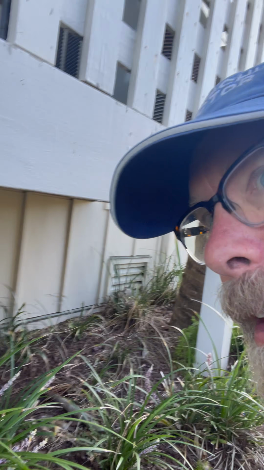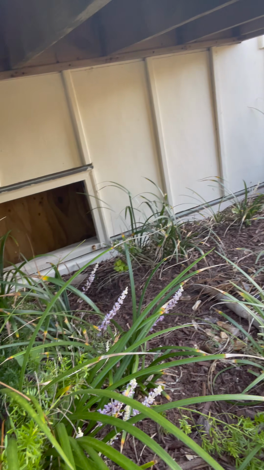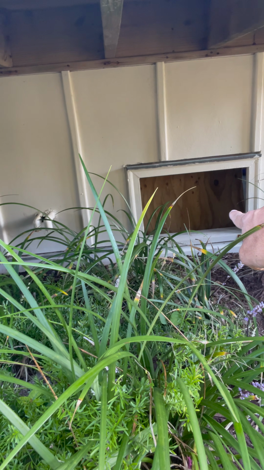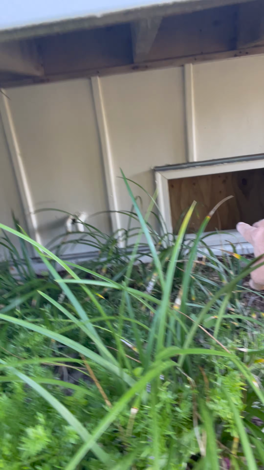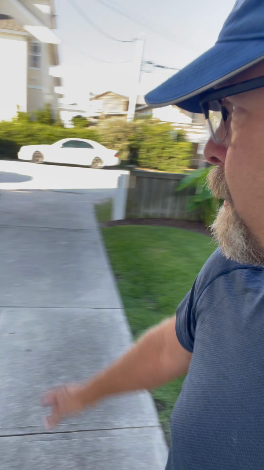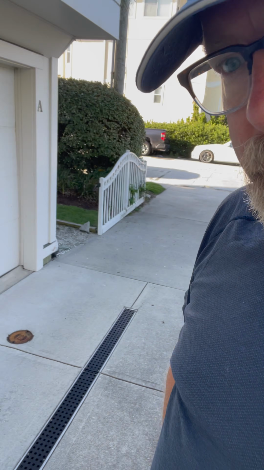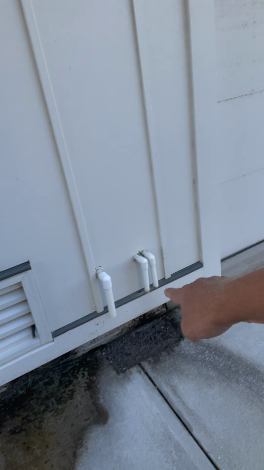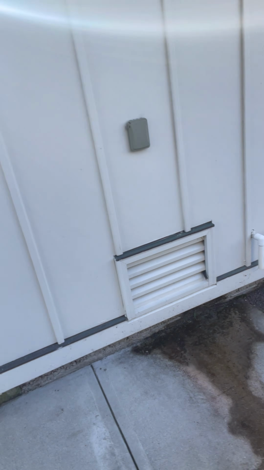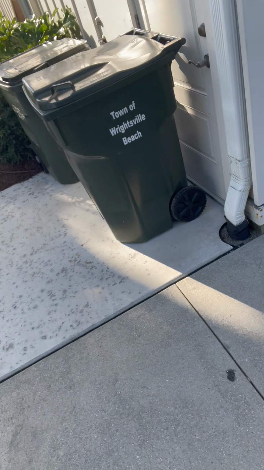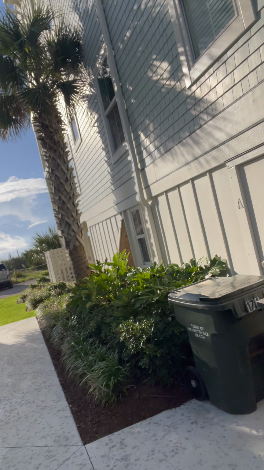Underneath the deck, onto the side of the house, I can see that there's a crawl space vent, small crawl space access. That door is slightly open. And the driveway from the street in the back has a nice drainage grate. You can see some discharge of air conditioner units, another underground drainage pipe.